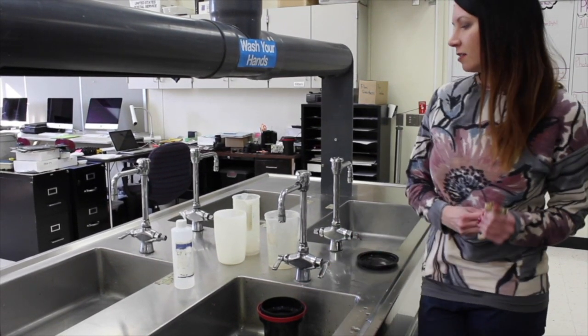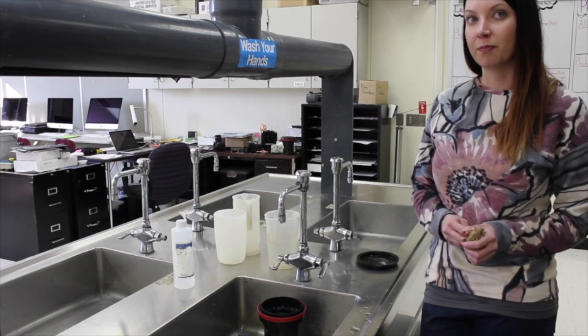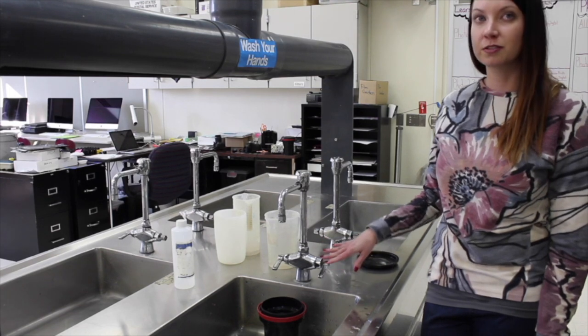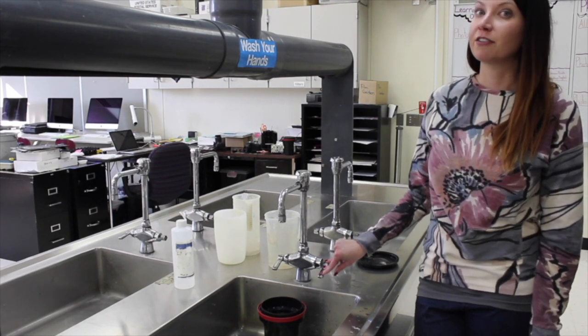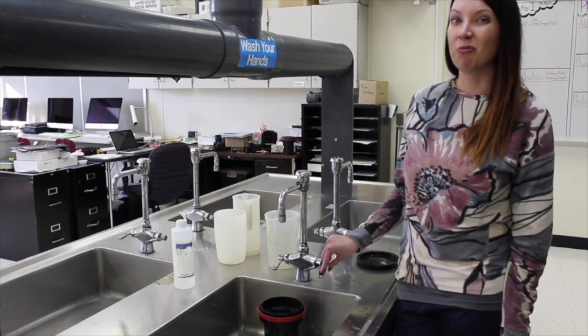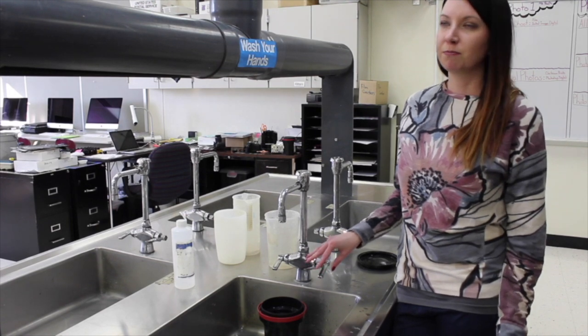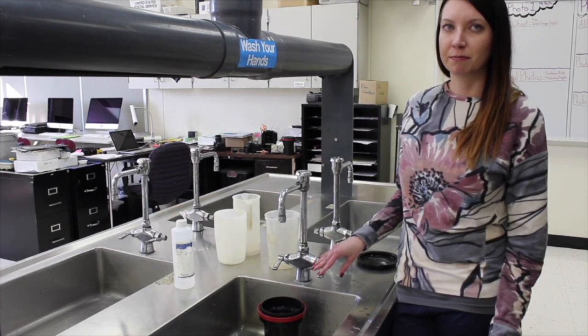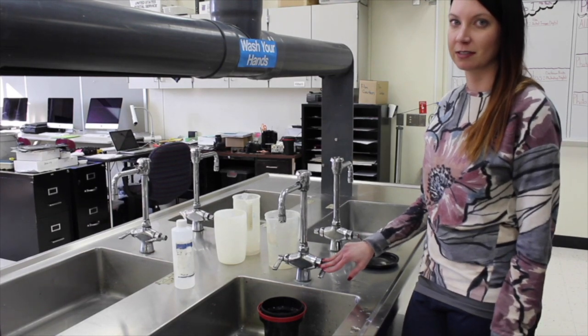One important thing to note about water is you want to make sure that you use cold water. Always use cold water when you're doing your water rinses. The film is made out of plastic, so if you use hot water, the plastic could warp, melt, get a little weird. Bad things can happen. So always make sure you use cold water for your water rinses.